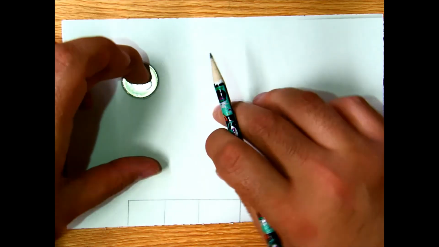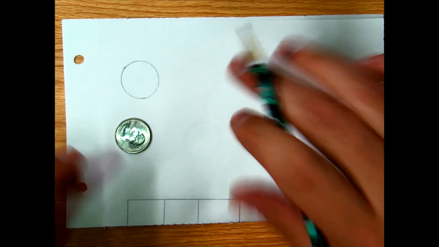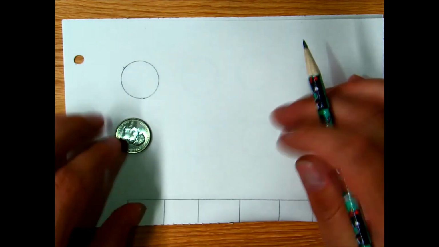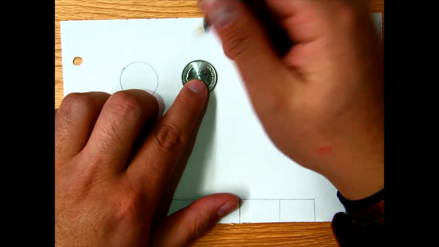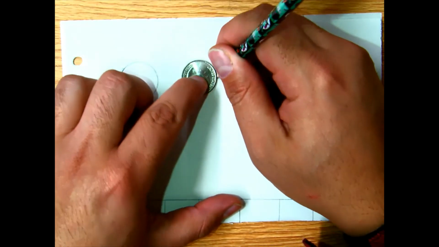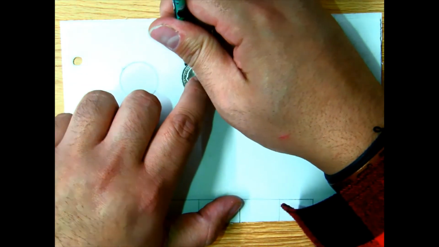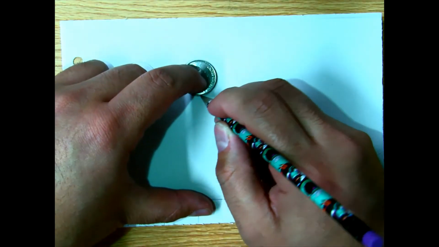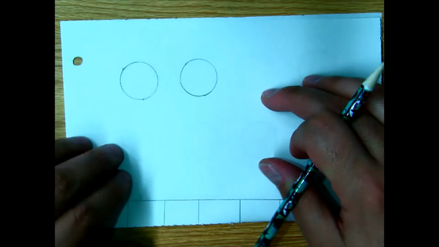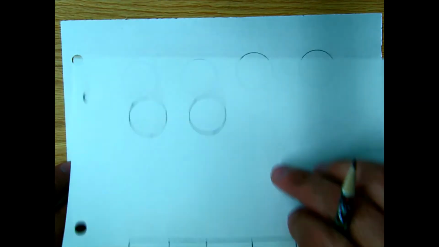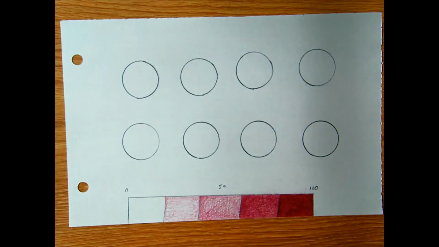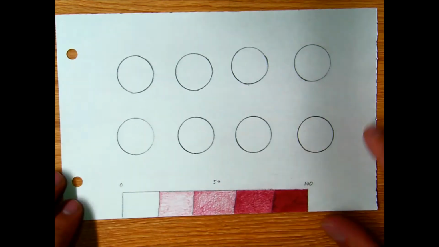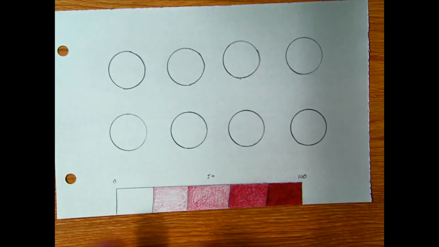Again, I'm using a quarter, but if you don't have a quarter, you can find anything that is a perfect circle in your house. Again, I want you guys to draw 8 perfect circles. So, as you can imagine, I've already drawn these circles, and I already created my value scale. So, once you get to this point, go ahead and do the same.